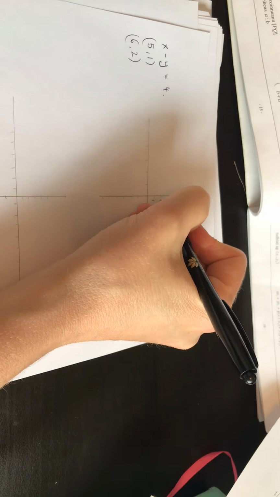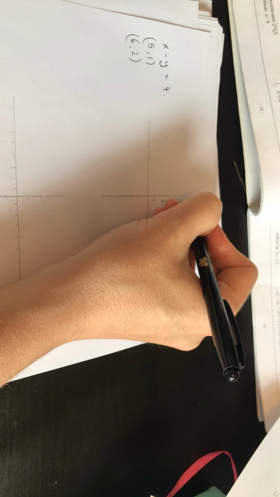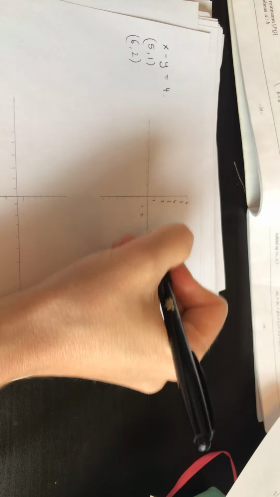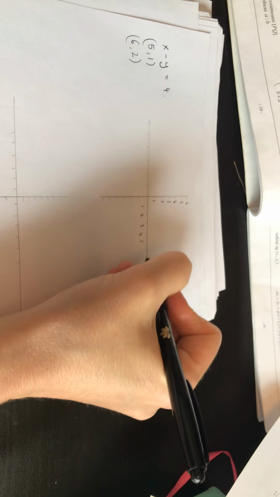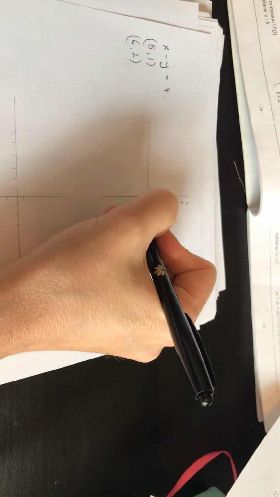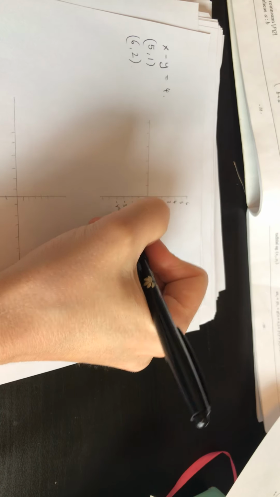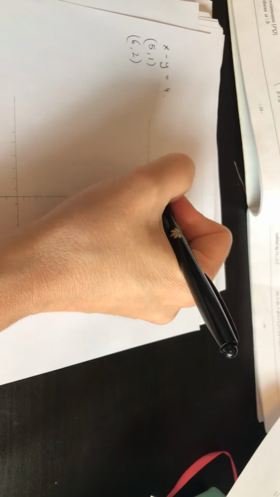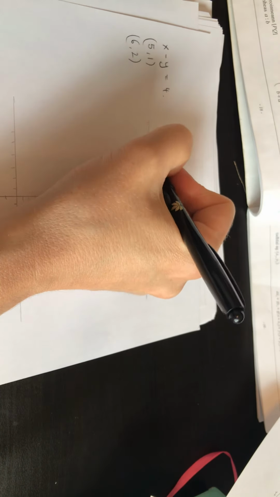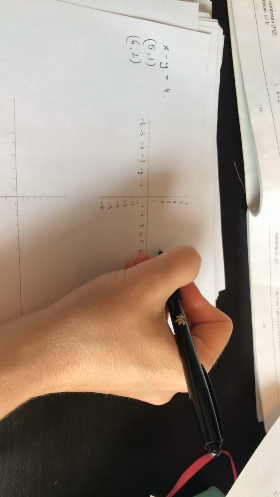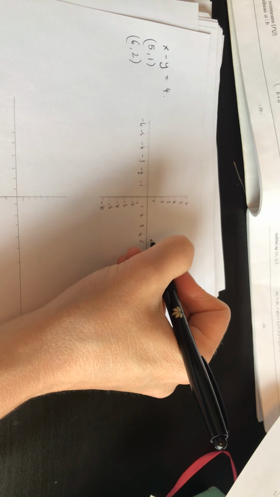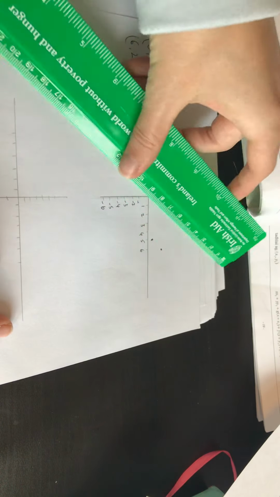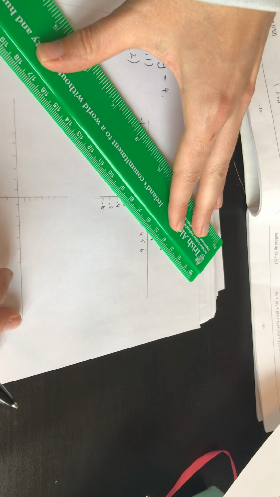So 1, 2, 3, 4, 5, 6 along the axis, and minus 1, minus 2, minus 3, minus 4, minus 5, minus 6. And I have 6, 2, which is approximately there, and 5, 1, which is approximately there. It'll be much easier to see on your own diagram where you have your x and y axis.